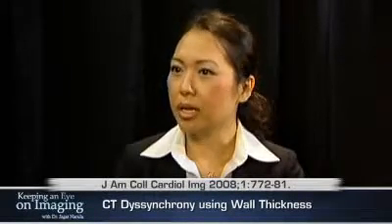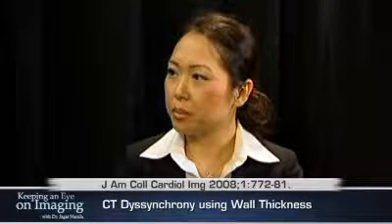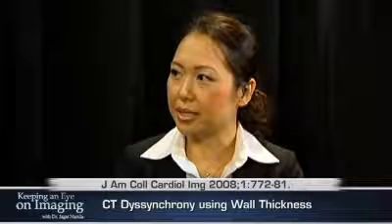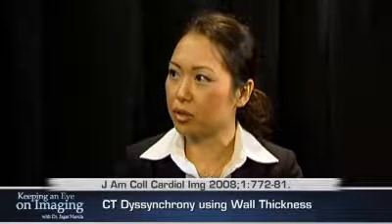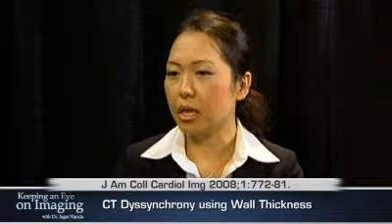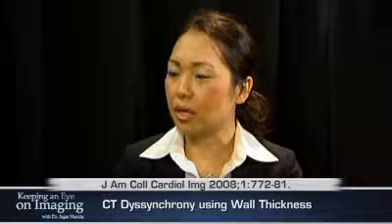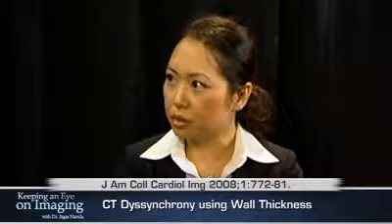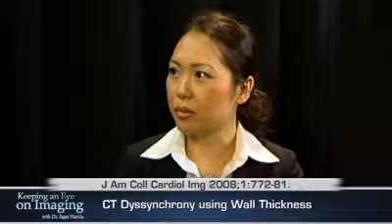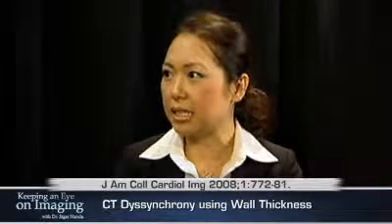As you know, there's currently no gold standard for dyssynchrony assessment, and 30% of patients who receive cardiac resynchronization therapy are considered non-responders and clinically either deteriorate or simply do not improve. So in a proof of principle study design, what we wanted to find was a cardiac CT measure that would be highly reproducible and also determine whether it would be feasible to detect and quantify dyssynchrony using CT.